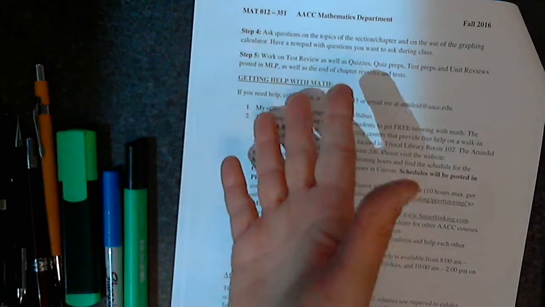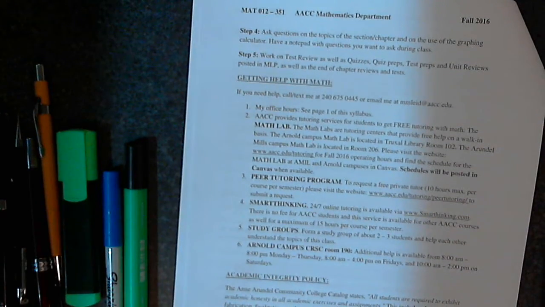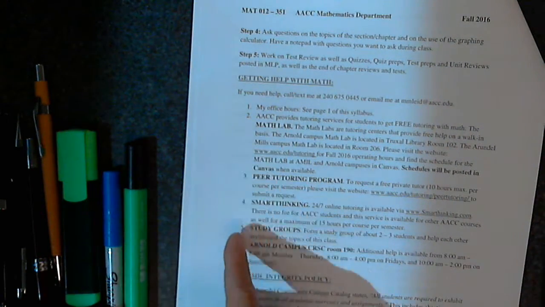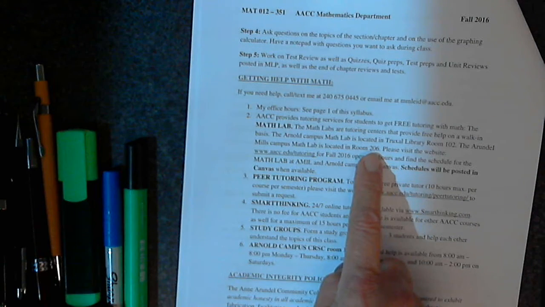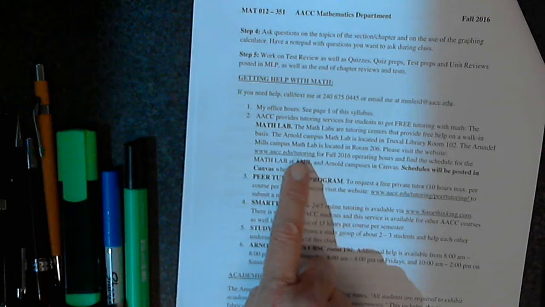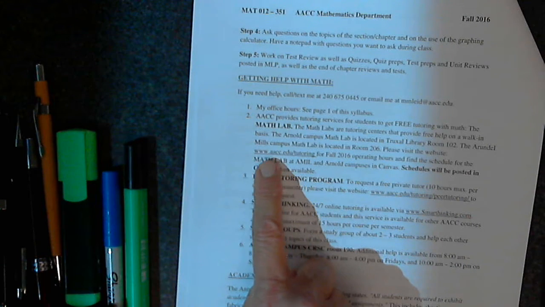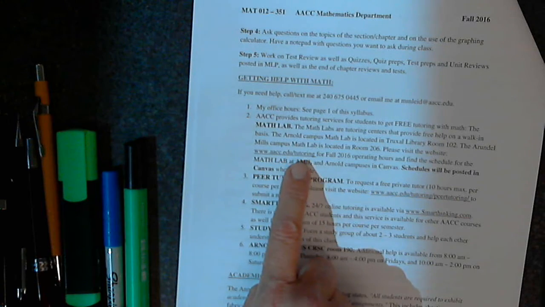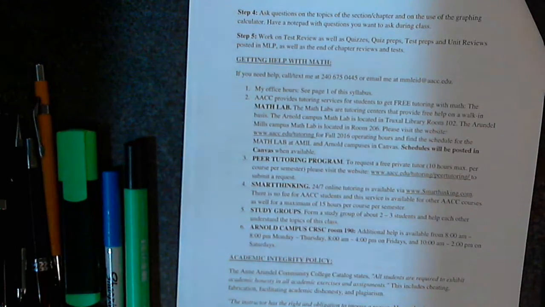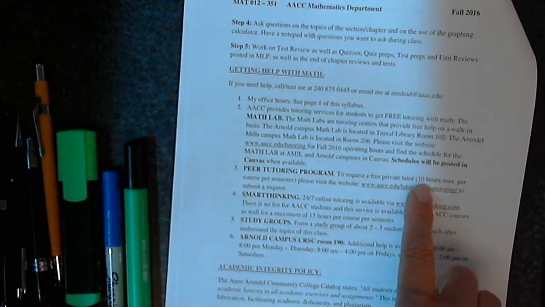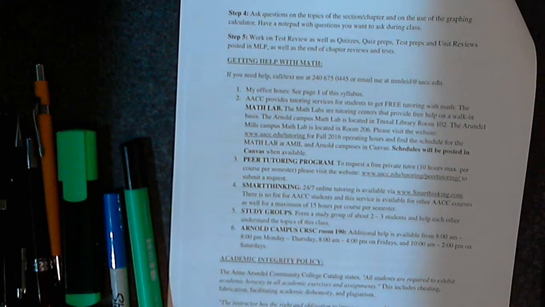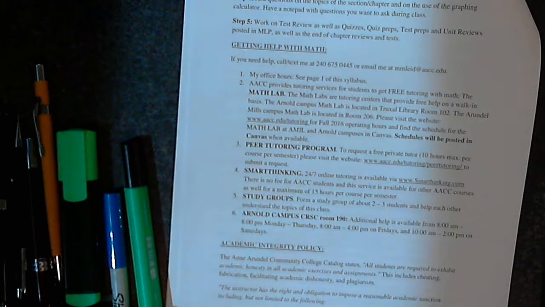Okay, getting help with math. There are these 6 resources listed here. My office hours that I recommend, and then you have my math lab, which is in room 206. In order to access their schedule, you have to look it up under www.aecc.edu tutoring. And there's a peer tutor program in which you get about, I think it used to be 15 now, I think it's limited to 10 hours per course per semester, one-on-one help. And you have to go to this website to sign up.